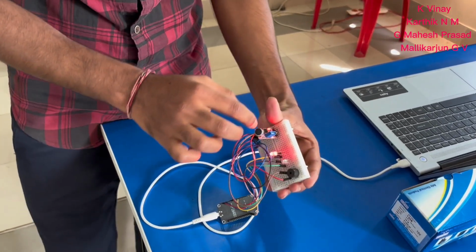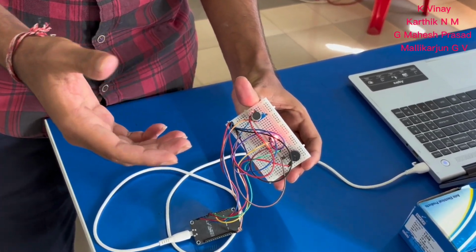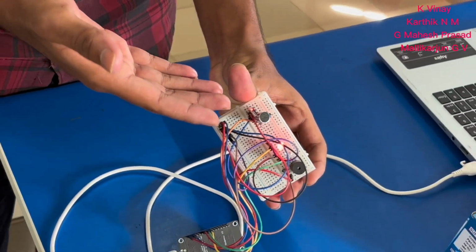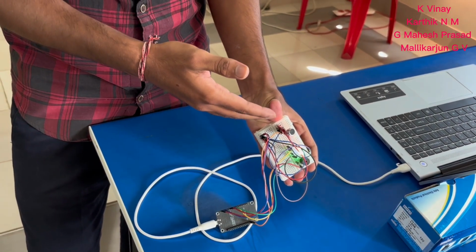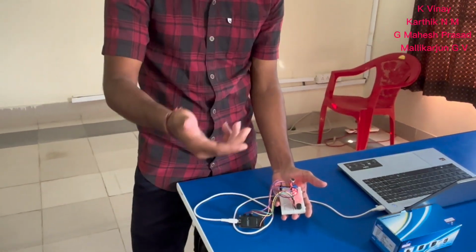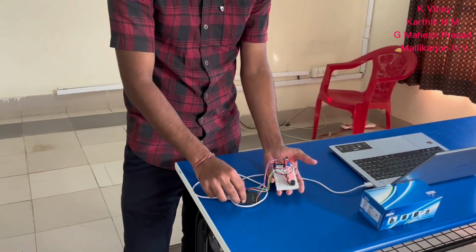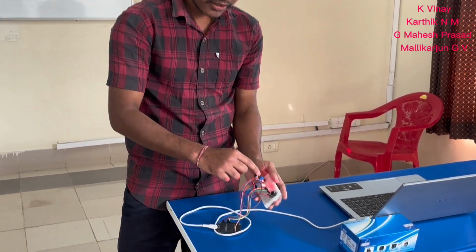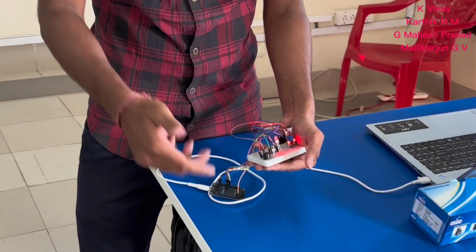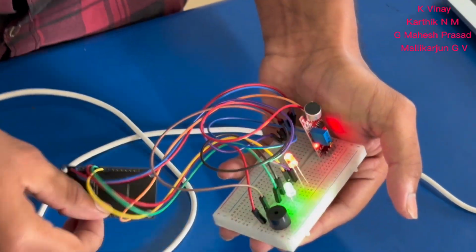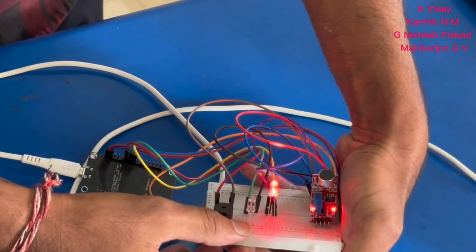Our project is the sound sensor. The sound sensor detects noise instances. It collects the sound waves, converts them to electrical signals, and sends the electrical signal to the microcontroller. In coding we set a safe limit. The microcontroller reads the analog values. If the analog value is greater than the safe limit, the red LED is on and the buzzer will sound. If the collected value is less than the safe limit, the green LED is on.